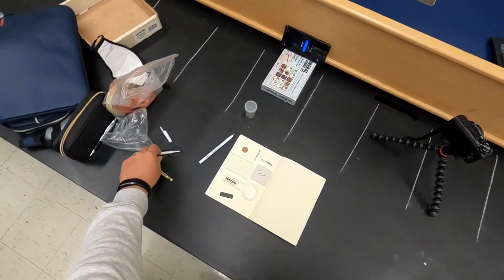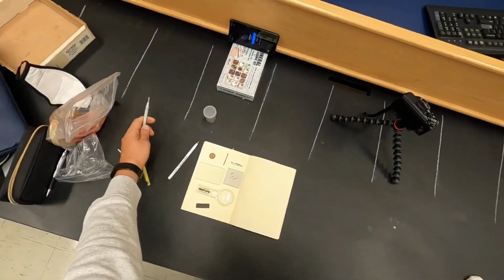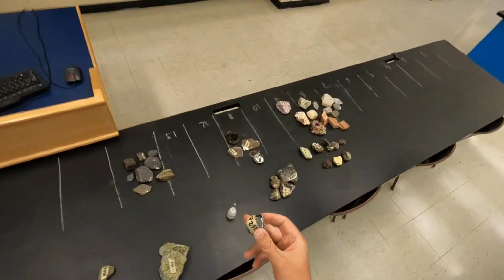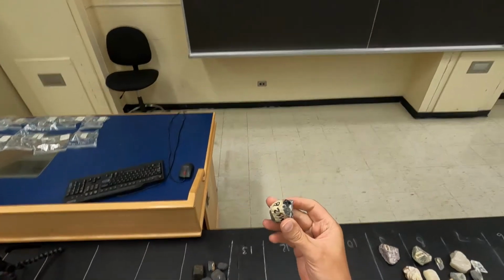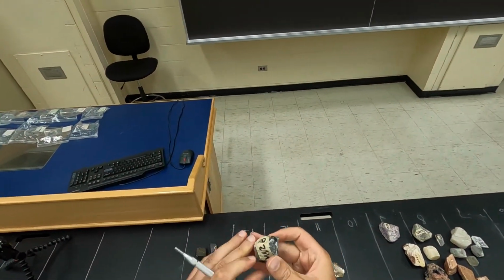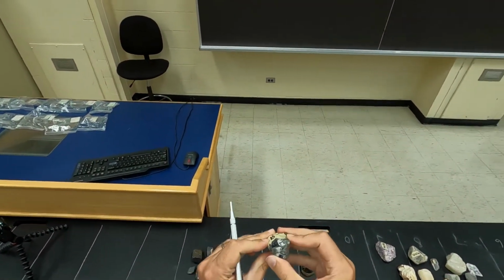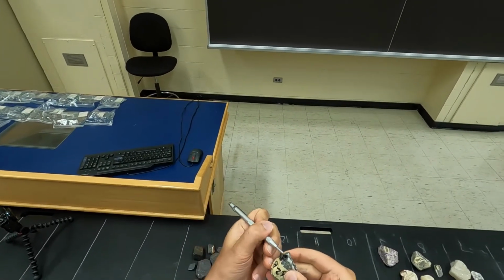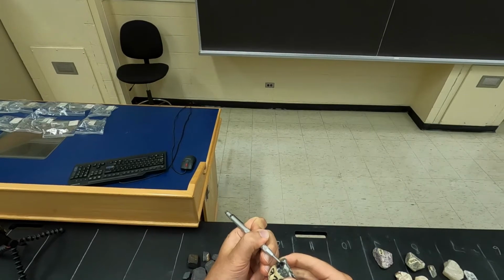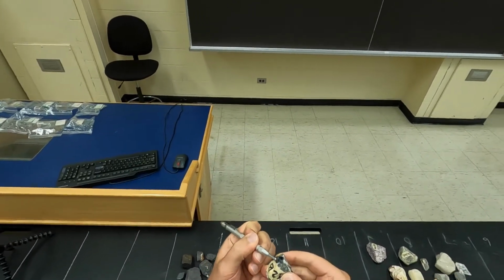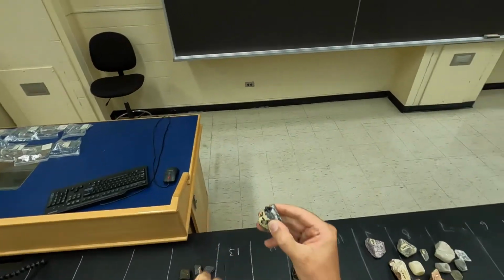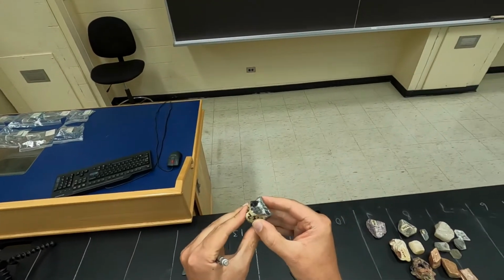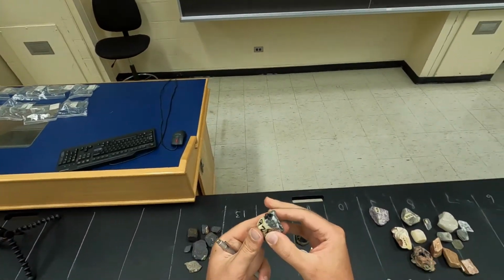So let's get a pen to just illustrate this feature. You can see this dark crystal is quite shiny, and I can see here roughly an edge of the crystal and also another edge here, and it forms 90 degrees. So I hope I convinced you.